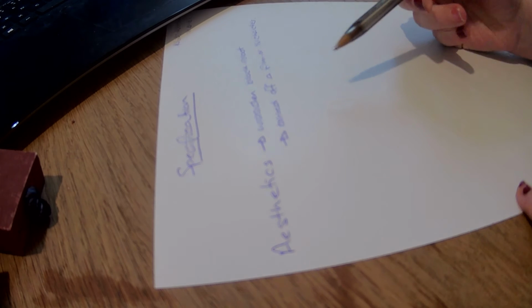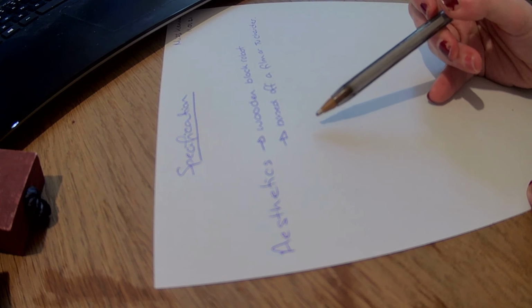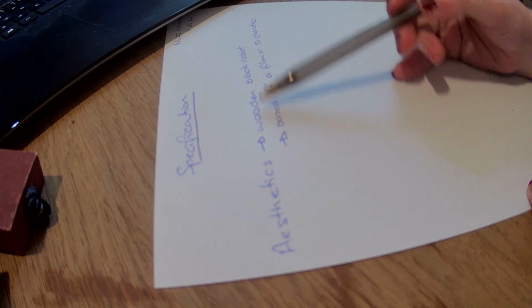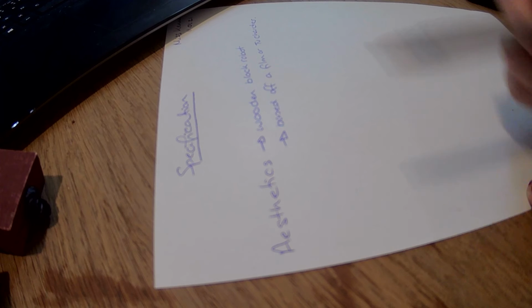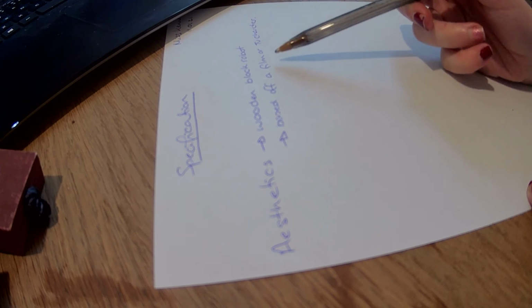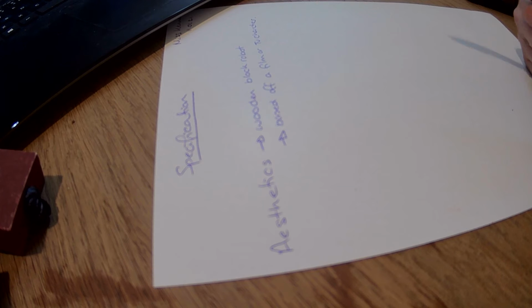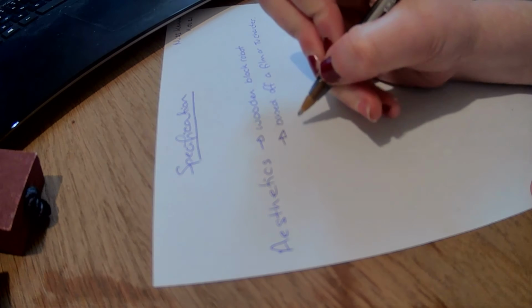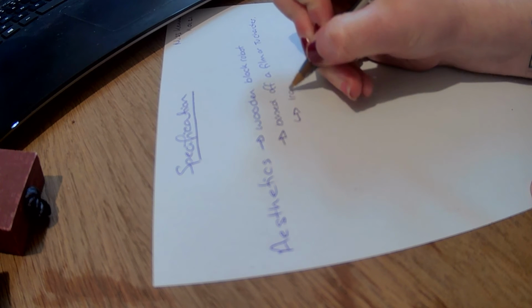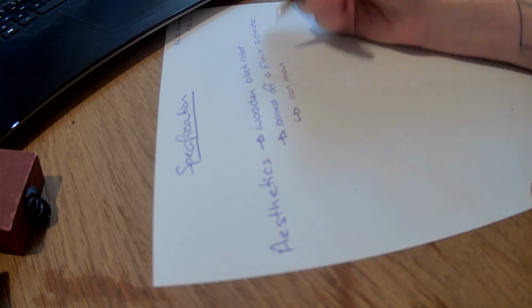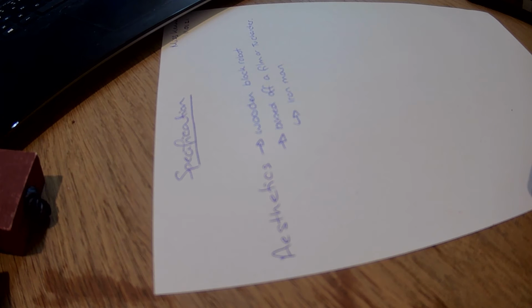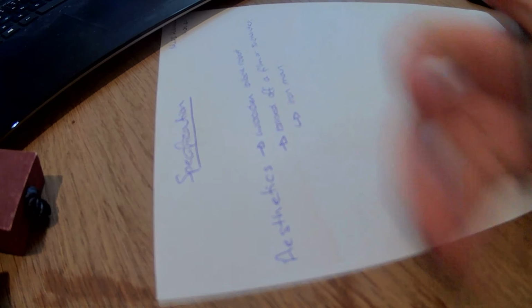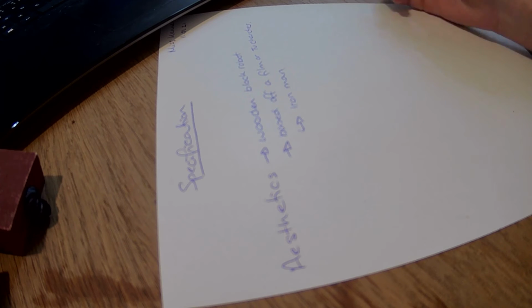So right now I want you to write the word aesthetics, and I want you to write wooden block robot, and then I want you to say he's going to look like, and then I want you to choose what TV or film character you want your Bloc bot to look like. So I'm going to go Iron Man. Okay? Pause the video if you're not ready to move on.